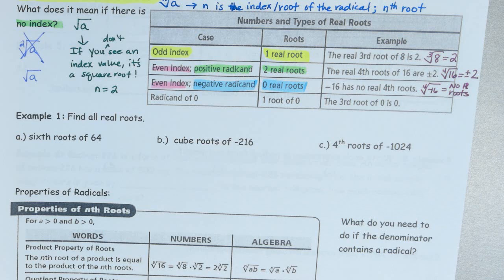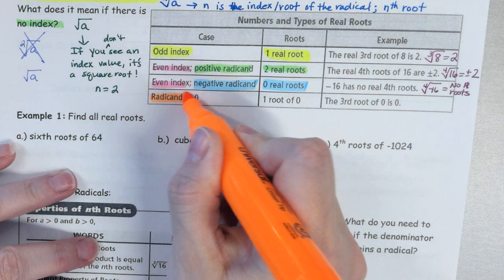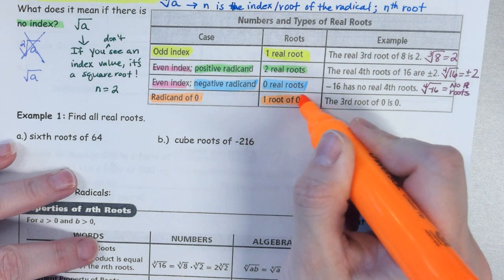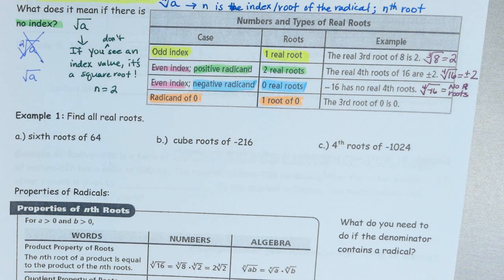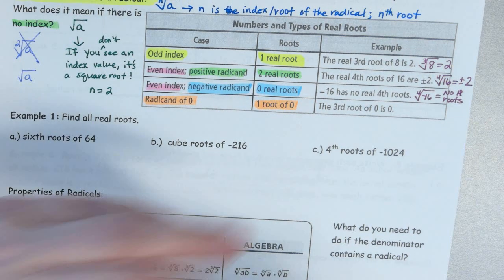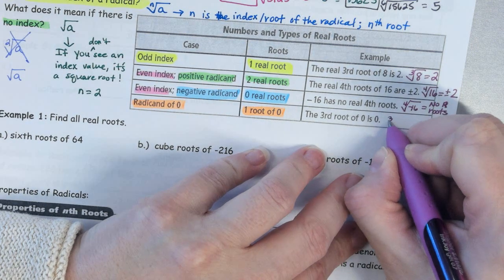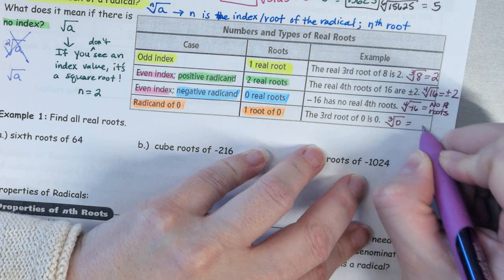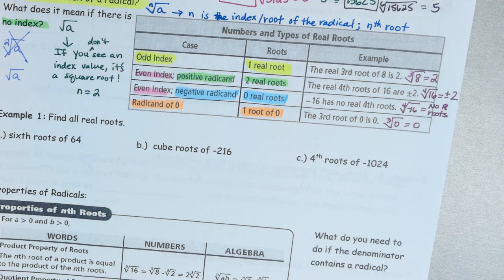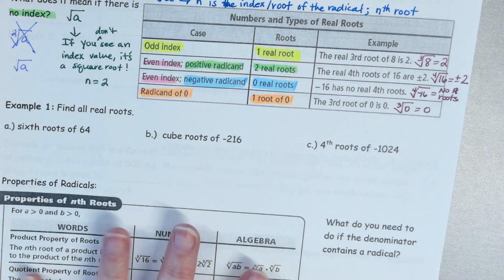And then let's not forget about our buddy 0. If you take any root of 0, there's one root and it's 0. So this one says the cube root of 0. This is going to be true no matter what root it is. So if you have the cube root of 0, that is 0. If you have the fourth root of 0, that is 0. Any root of 0 is going to be 0.